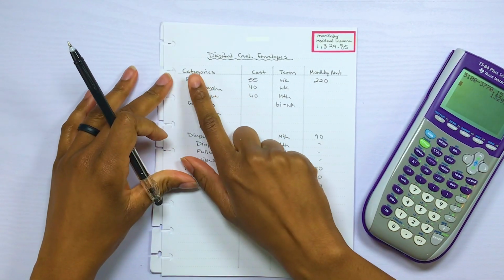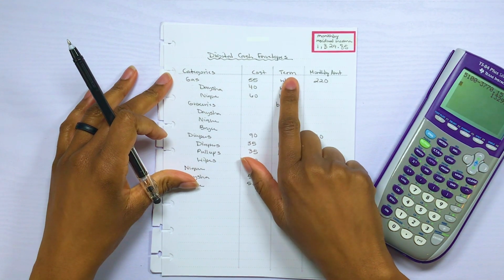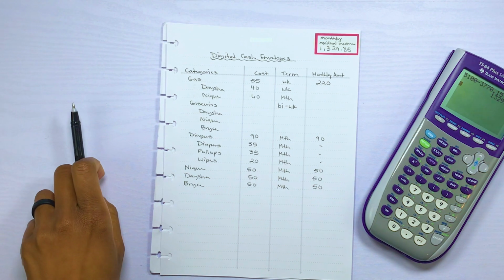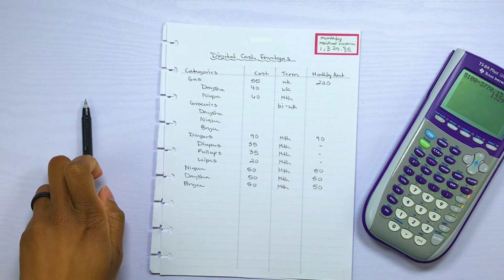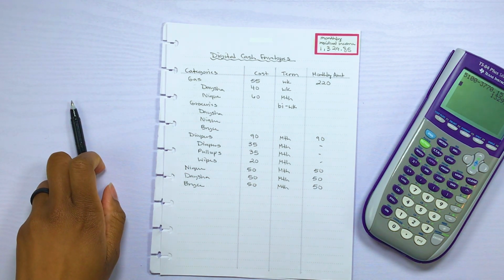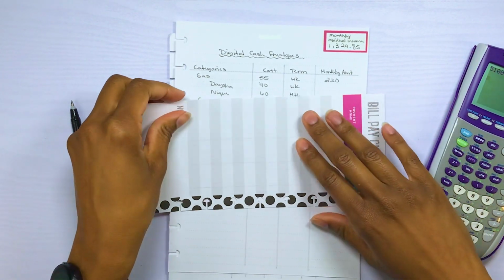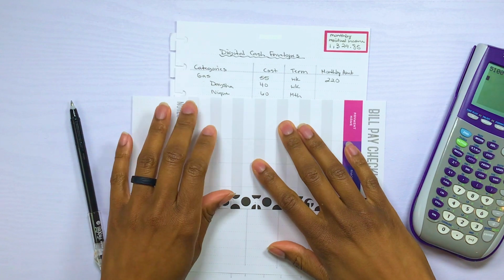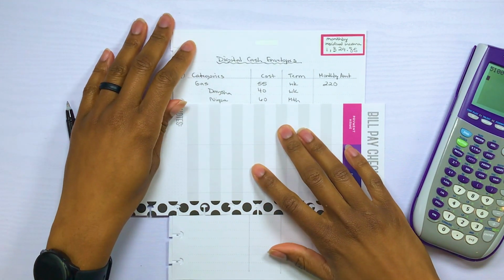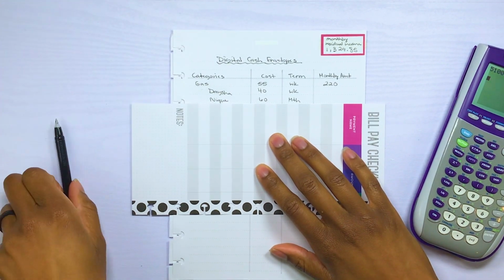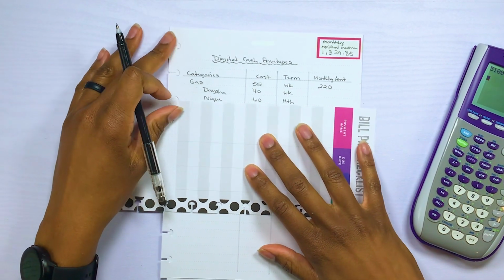At the top I have categories, cost, term, and monthly amount. Let me get a piece of paper so we can concentrate on where I am, just so I don't get ahead of myself mostly. The first thing I'm going to do is gas, because we need gas in order to get to work. If we don't get to work, we don't get no money. So I like to do gas first.